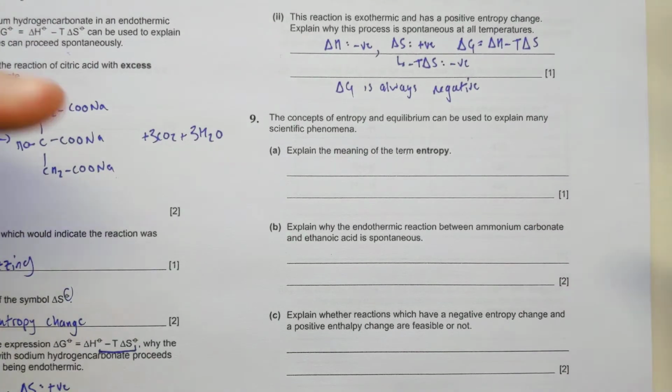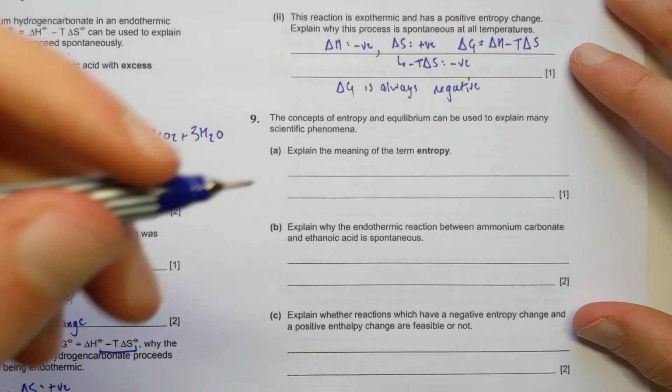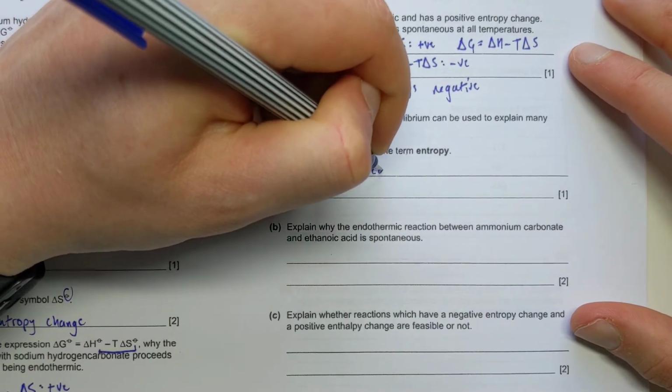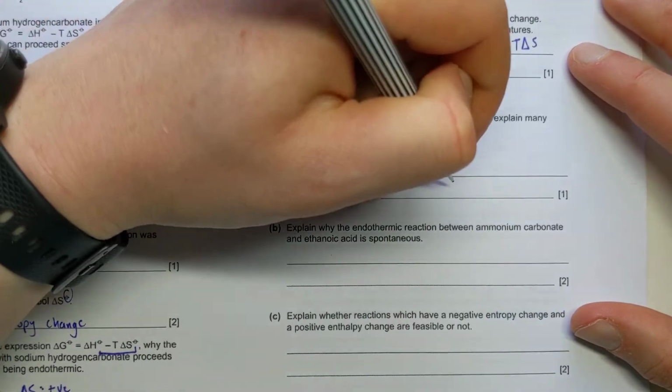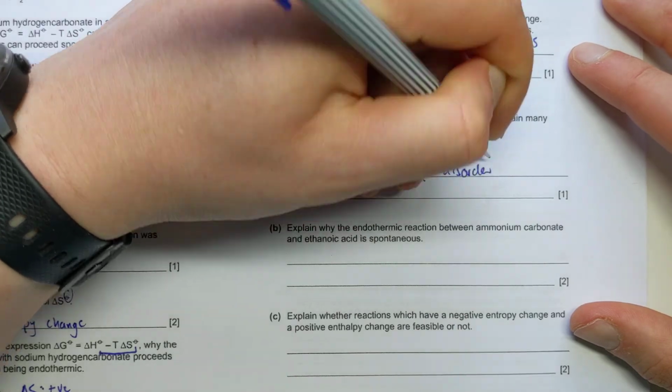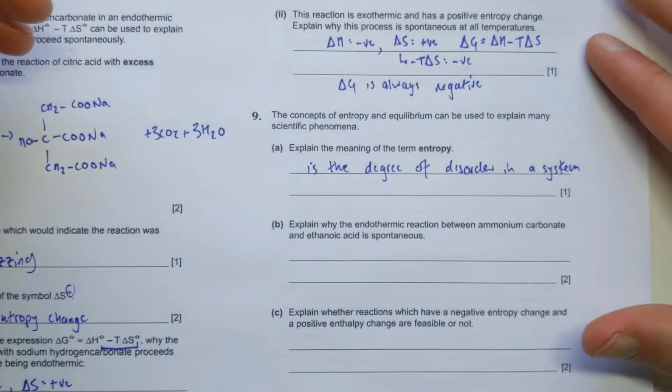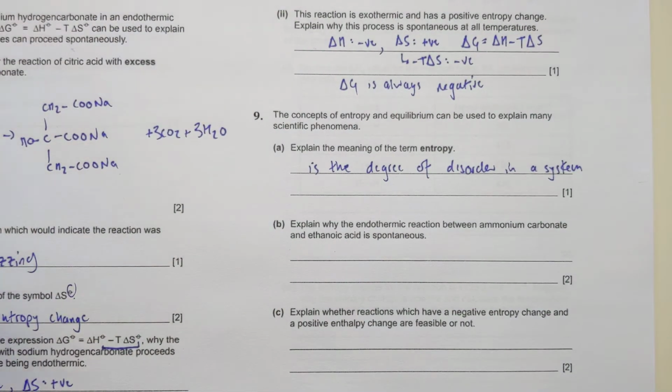Question 9 part A, explain the meaning of the term entropy. Entropy is the disorder, or the degree of disorder, in a system. In a system just means like in a reaction you're studying, or a defined area, not like the universe.